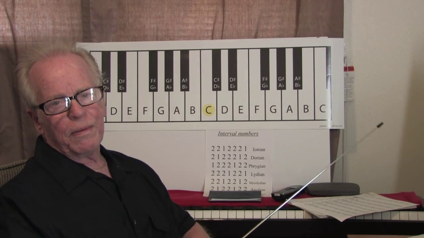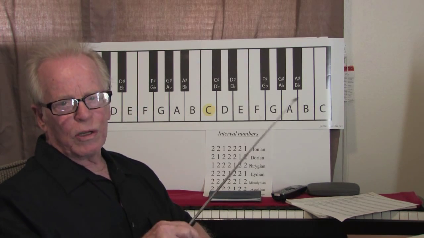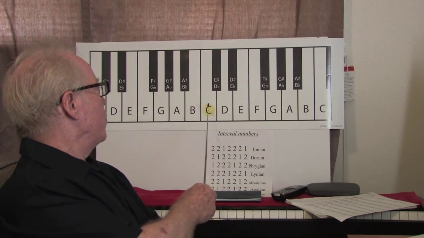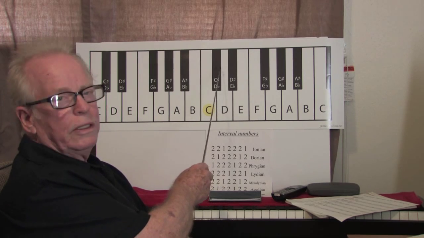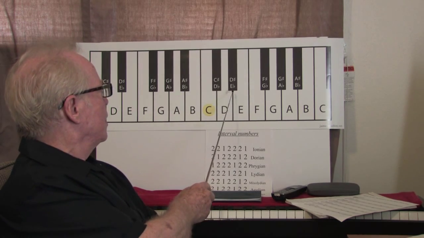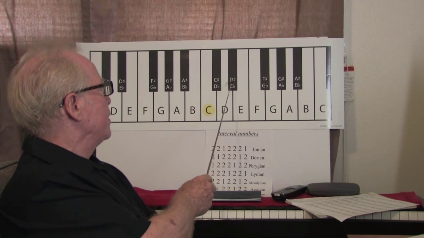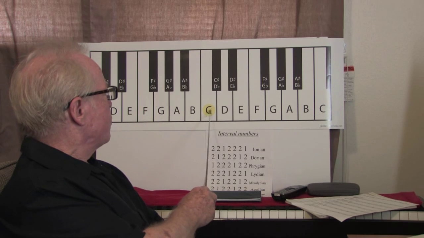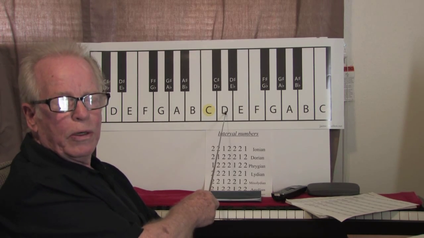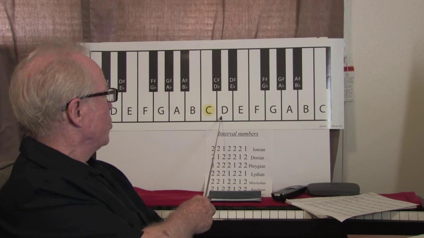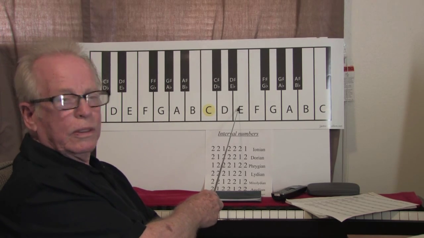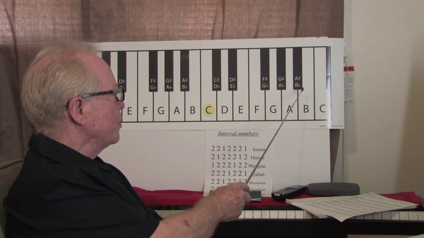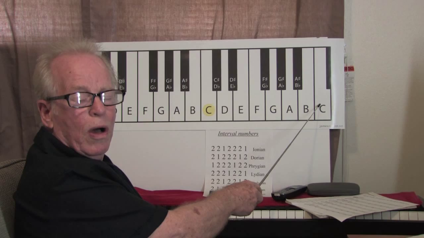Since the half step is the smallest pitched unit in our Western Hemisphere, if you go from C to C sharp, that's 1. C sharp to D is 1. And so forth. D to D sharp, that's 1 unit. So if you go from C to D using the numerical numbers, you have 2. D to E is 2. E to F is 1. F to G, 2. A, 2. B, 2. And in C, your octave is 1.